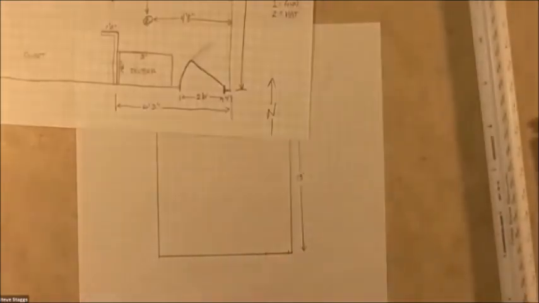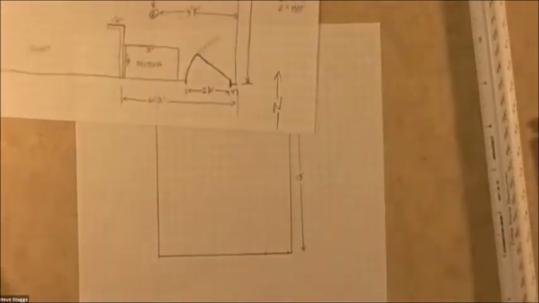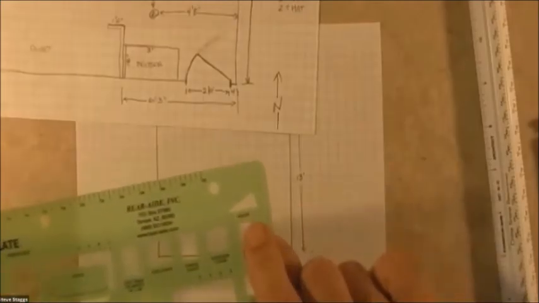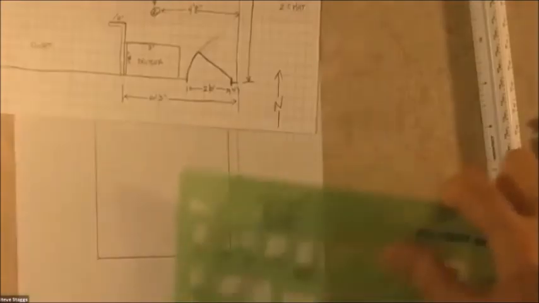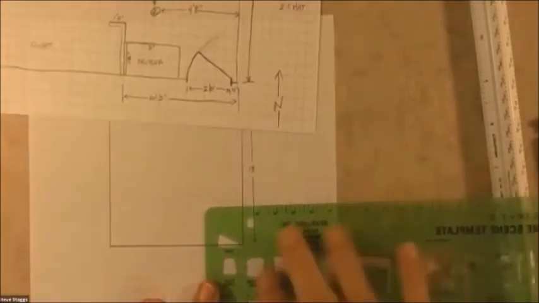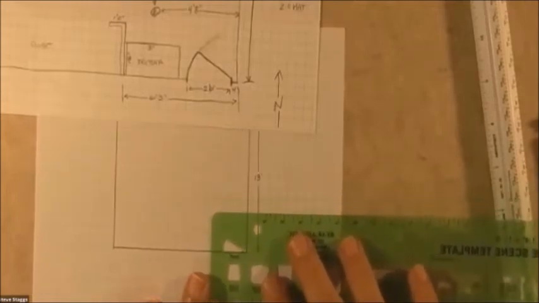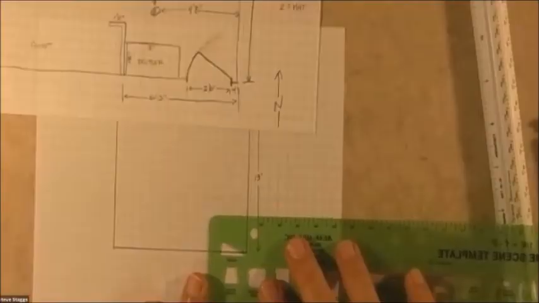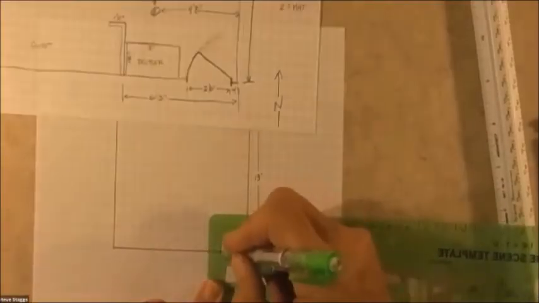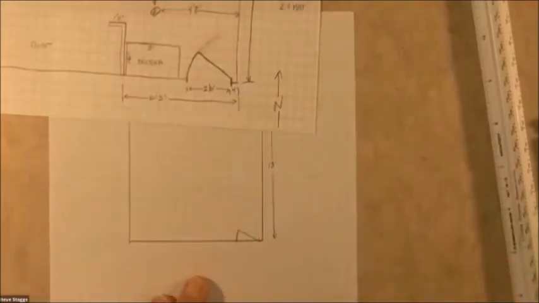Now, how do I make a door? Well, I can go ahead and use my template. So I have right here on the template a door, but it's not facing the right way. So I just flip it over. And what you want to do is move it up or down depending on how wide your door is. So here we go like this. And now I can draw my little swing and the door itself. And now I have a door drawn.